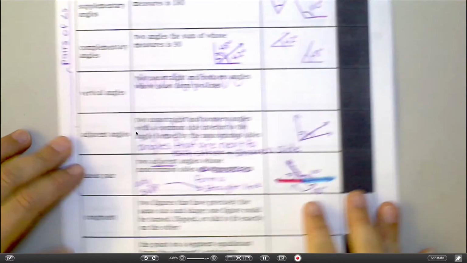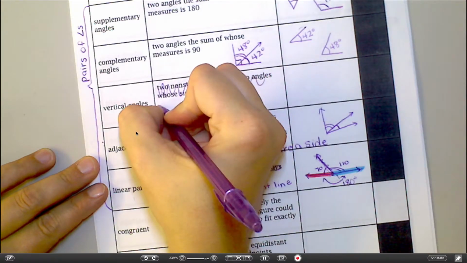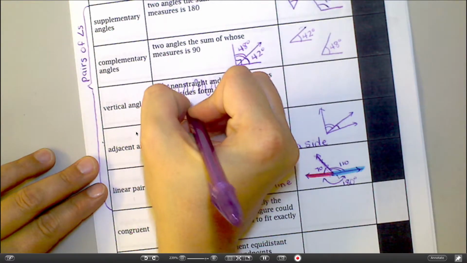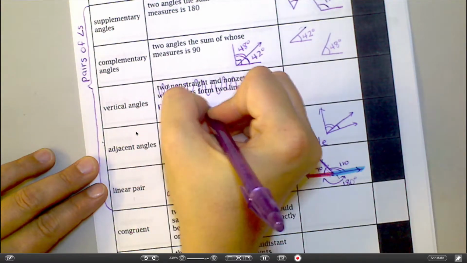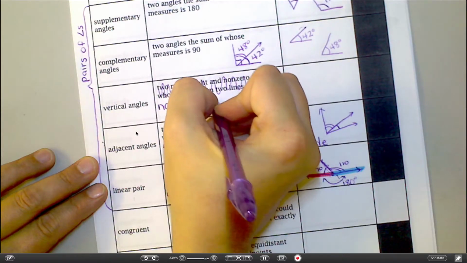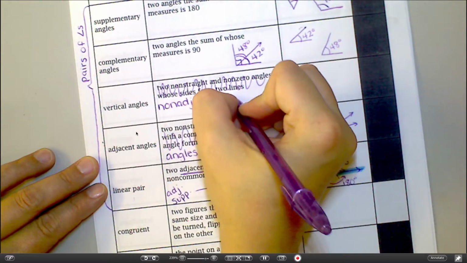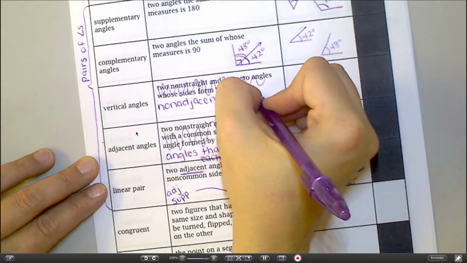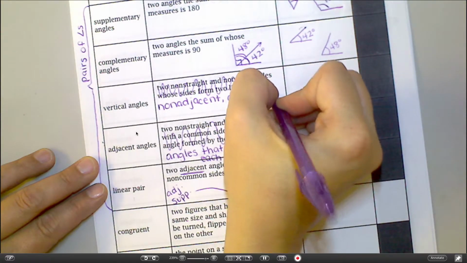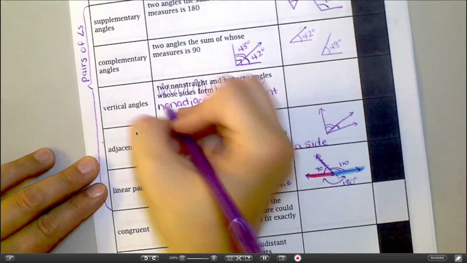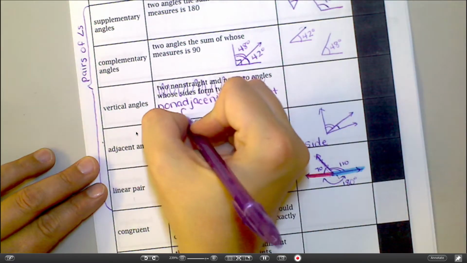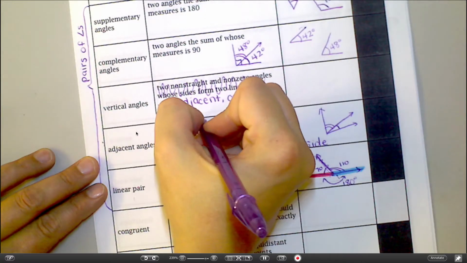Vertical angles are not adjacent, so they're non-adjacent, but they are congruent. What does congruent mean? The same or equal. Good. Non-adjacent congruent angles, I'm abbreviating here, formed when lines cross.